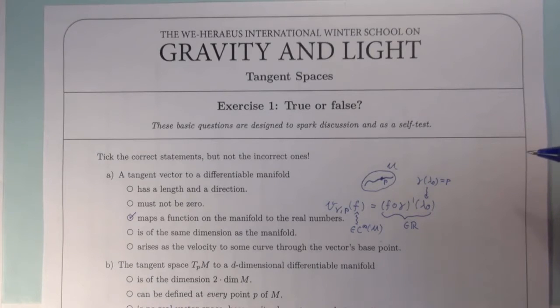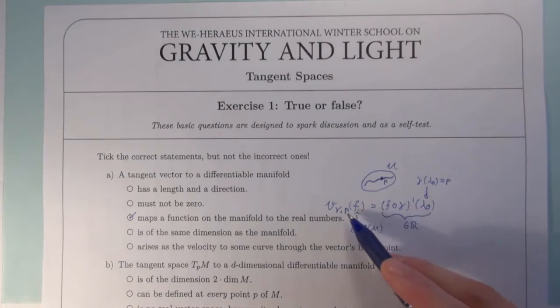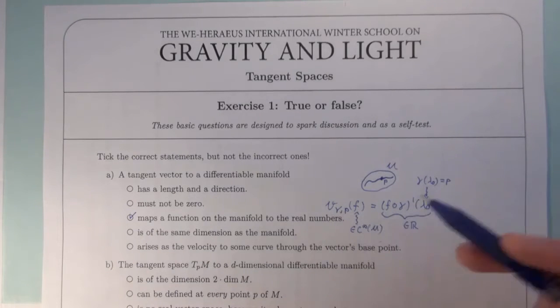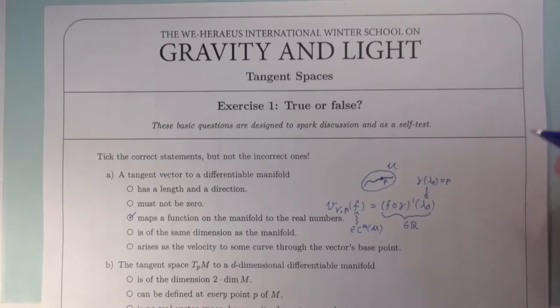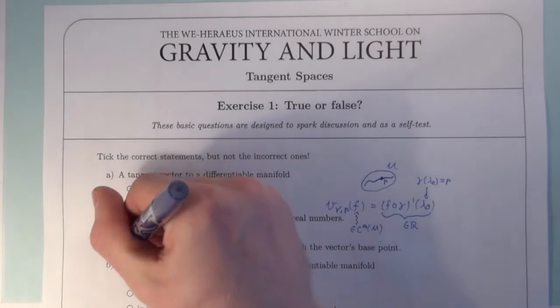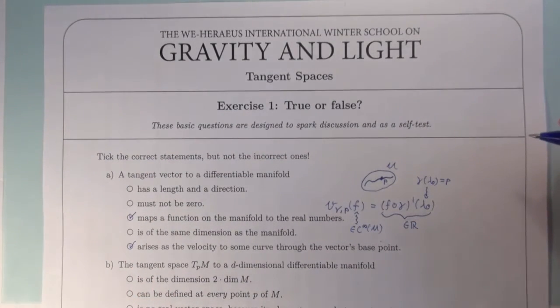A tangent vector to a differentiable manifold arises as the velocity to some curve through the vector space point. Yes, this is true. We defined these velocities, showed that they constitute a vector space, and any element of this vector space we call a tangent vector. So by its very definition, this option is right.